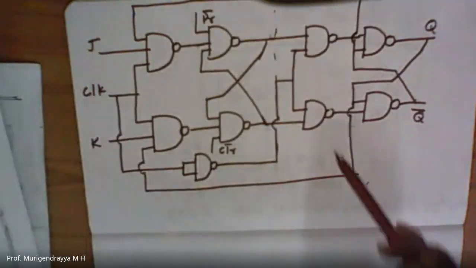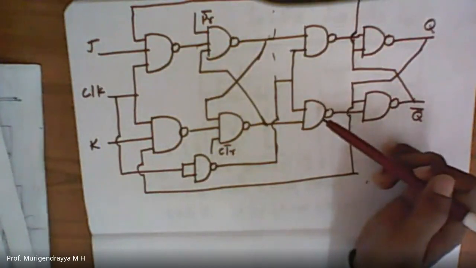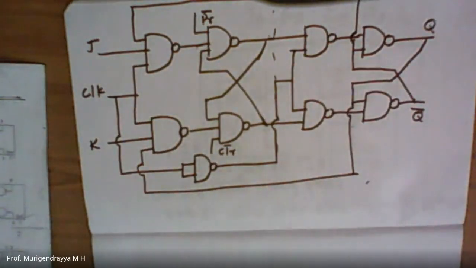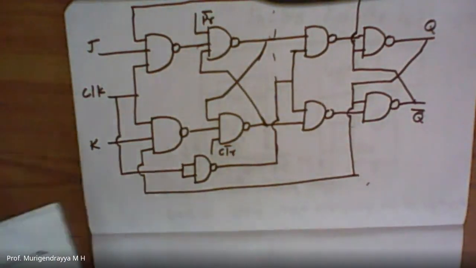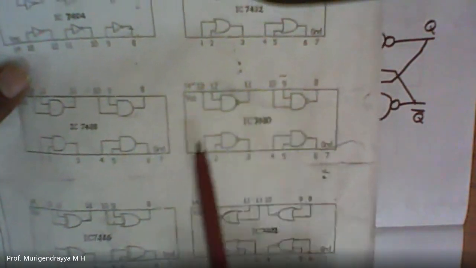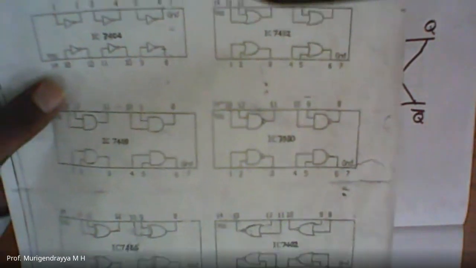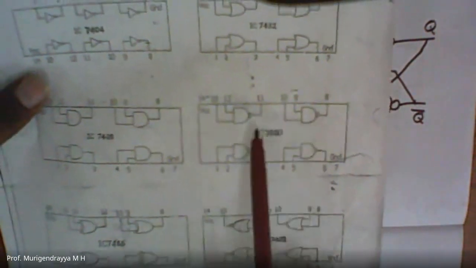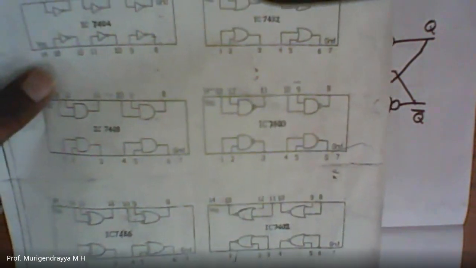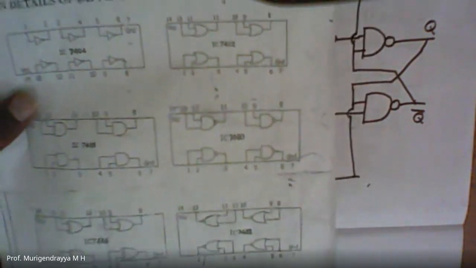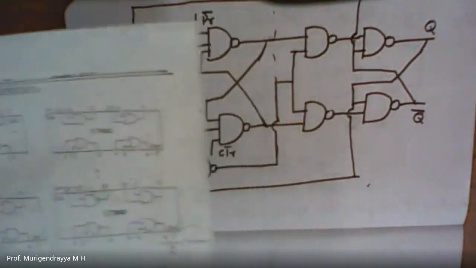So we need 2-input NAND gates also. For 2-input NAND gates, what is the IC number? The IC number is 7400. In this 7400 IC, 4 NAND gates are integrated. If you use this IC, you can access the 4 NAND gates.